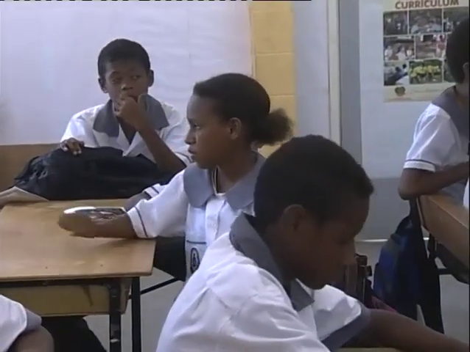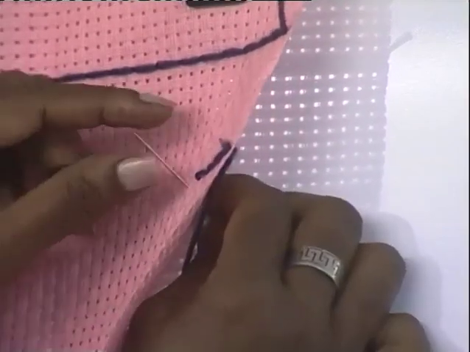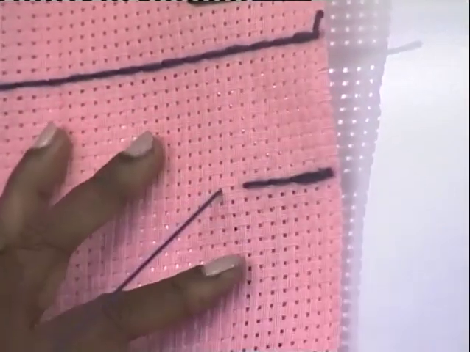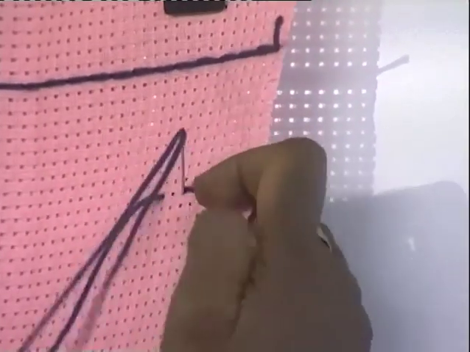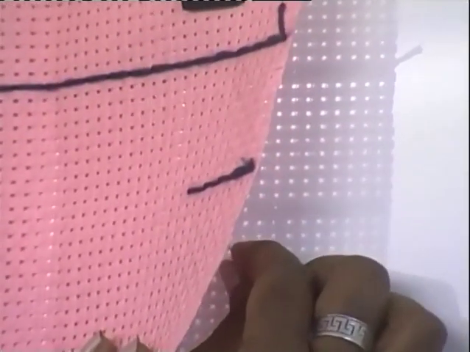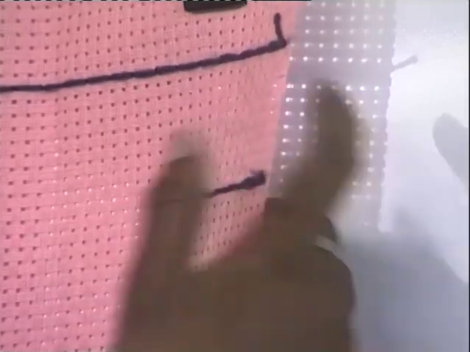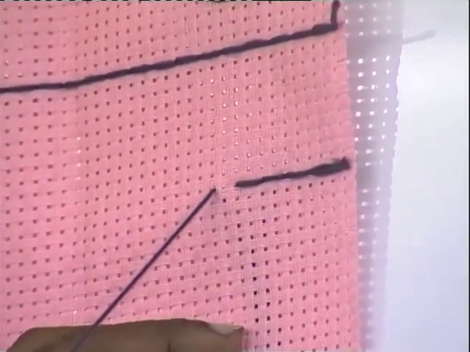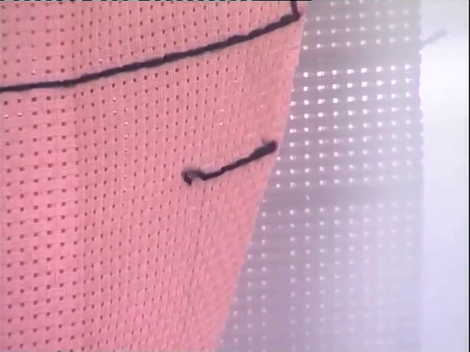Okay? Push the needle up half a centimeter away from the end of the stitch. Go back, and we make the next stitch. Again, the same way, half a centimeter away, push the needle through. We go back, and our next stitch is made.